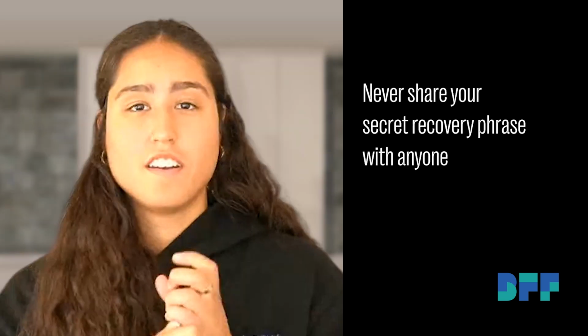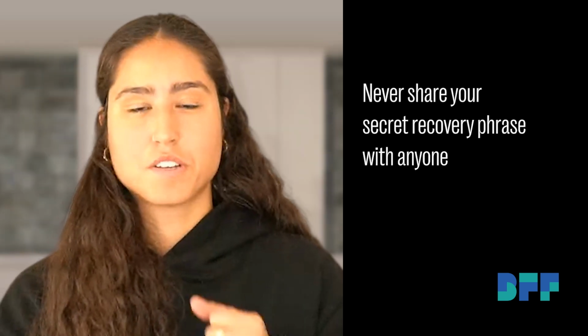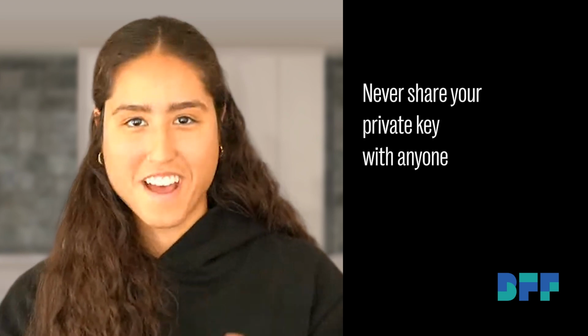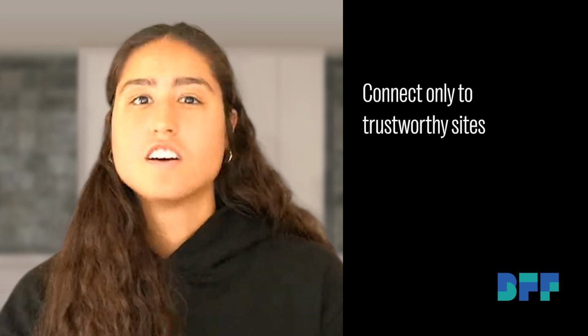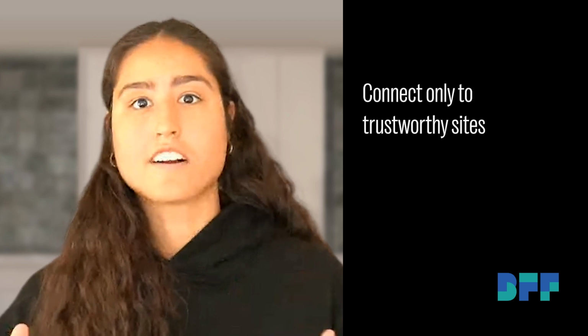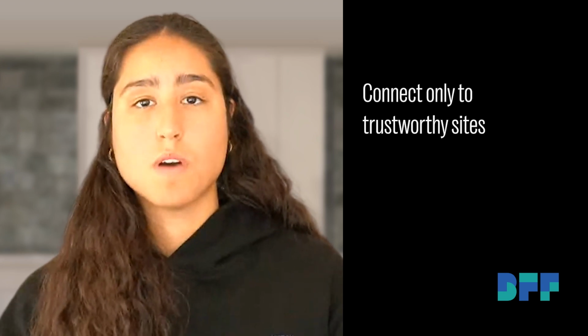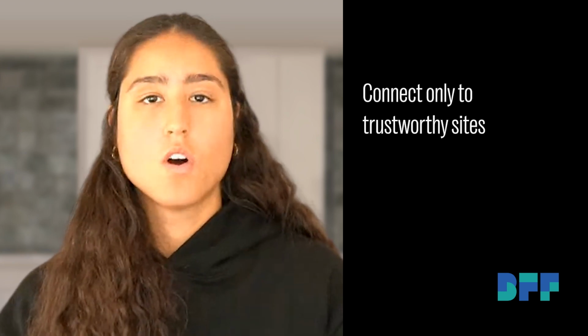Number 1, never share your secret recovery phrase with anyone. Number 2, never share your private key with anyone. Number 3, don't connect to sites that you don't actually find trustworthy. Make sure you're only connecting your wallet to websites that you know you can trust, or that you know other people have trusted.